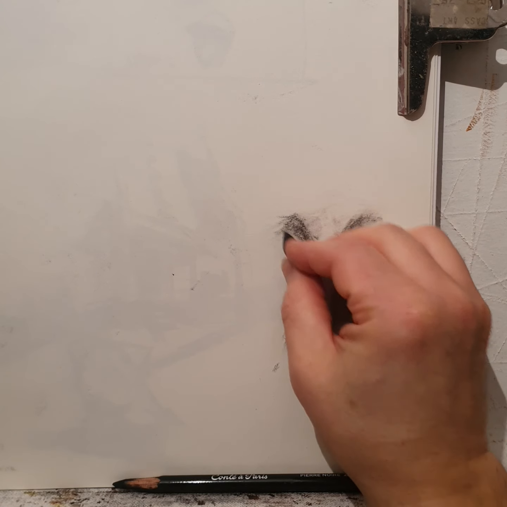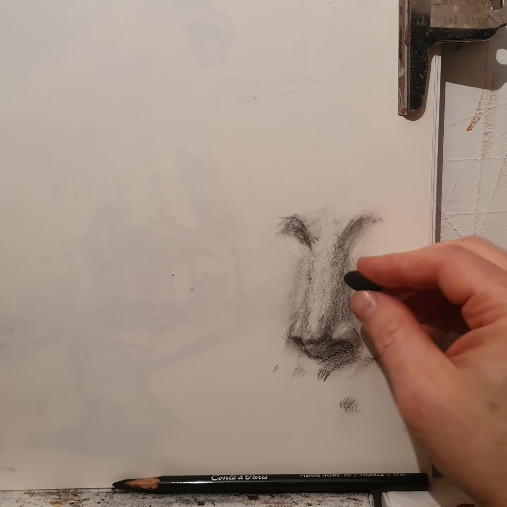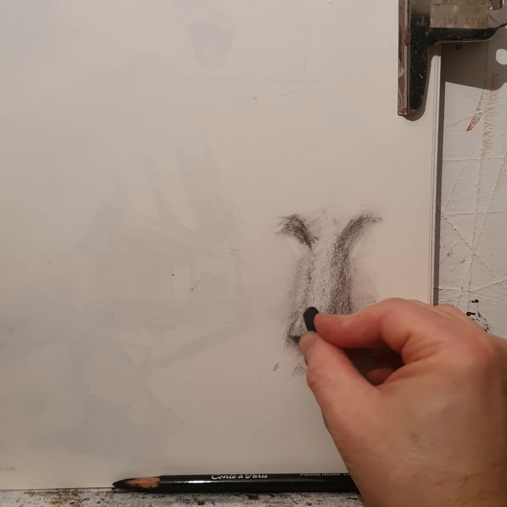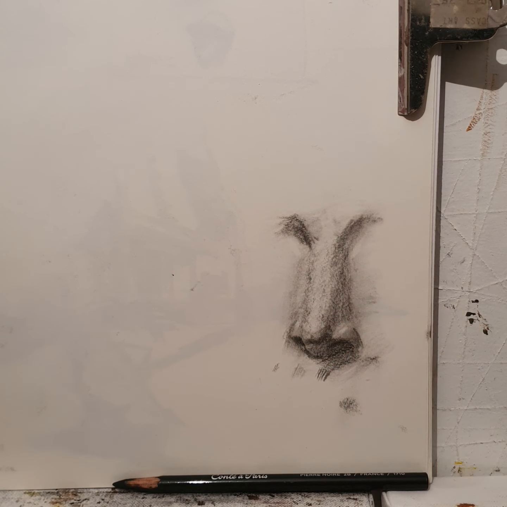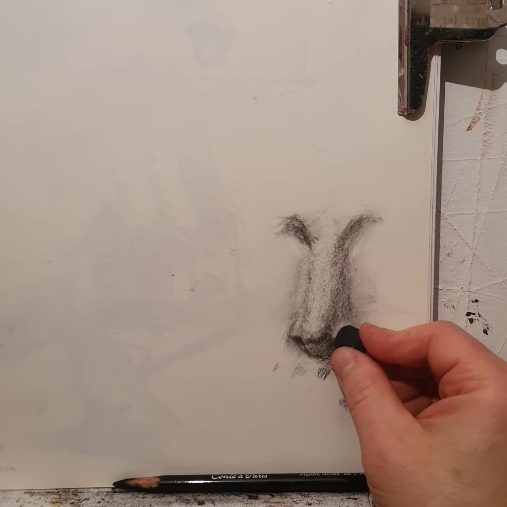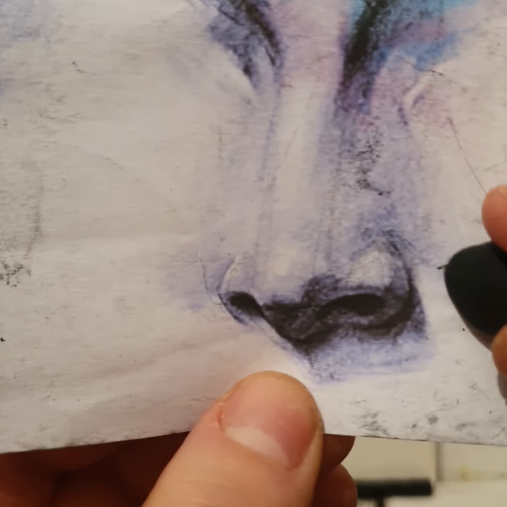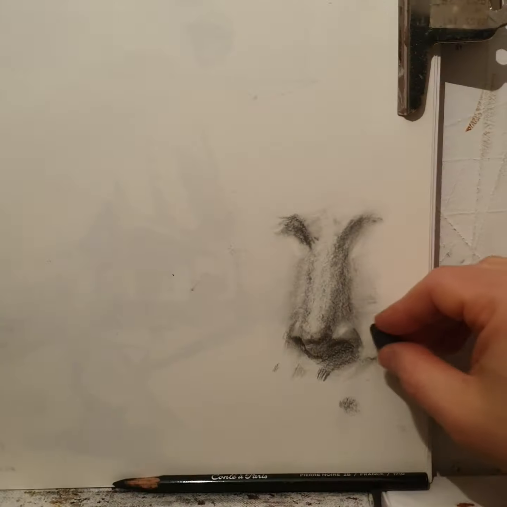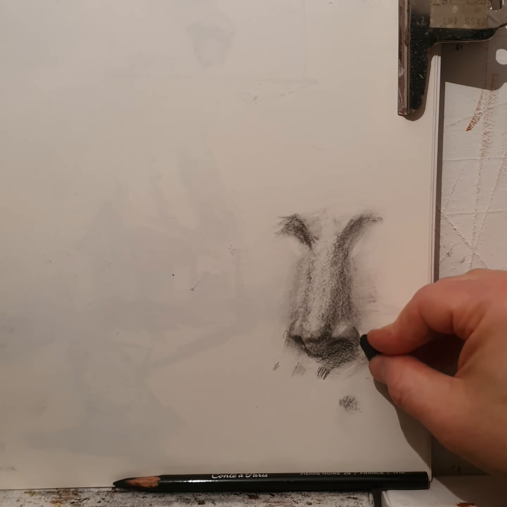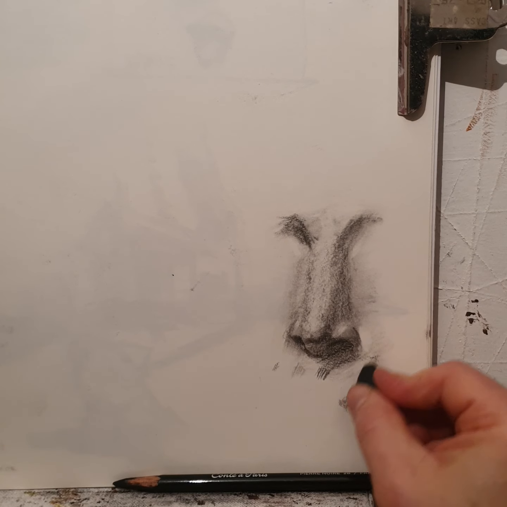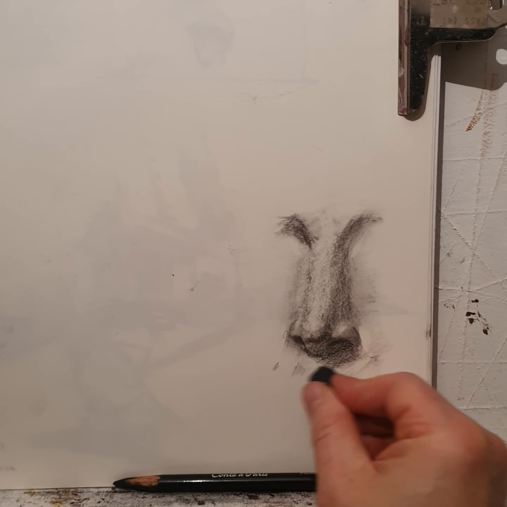And a little bit of highlight here. And highlights here. There you are. And highlight here. And look at the highlight here. See that? That cuts the shadow and creates the impression of the cast shadow of the nose onto the skin.